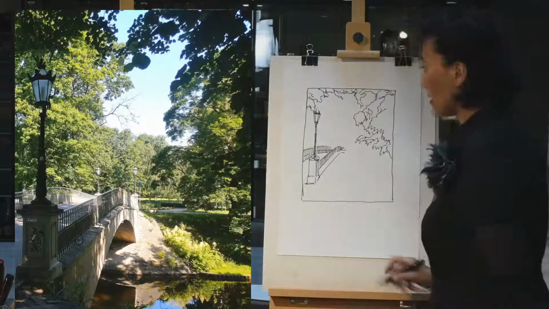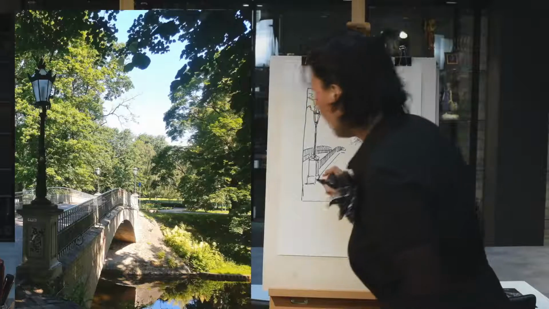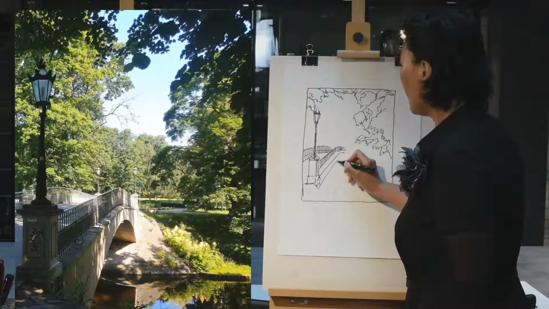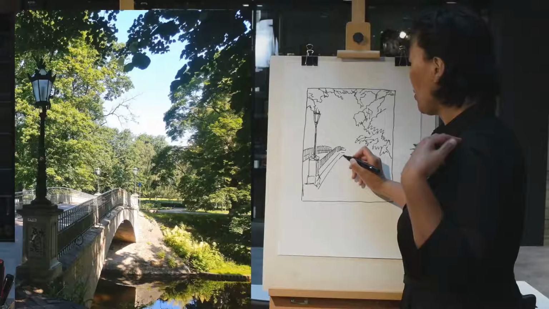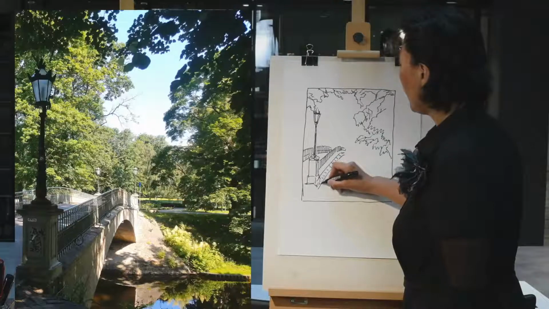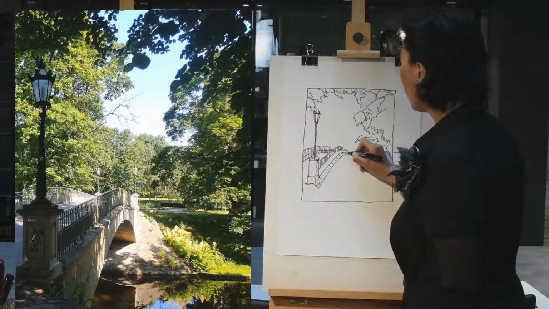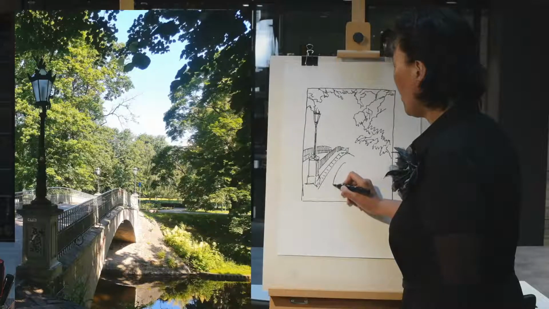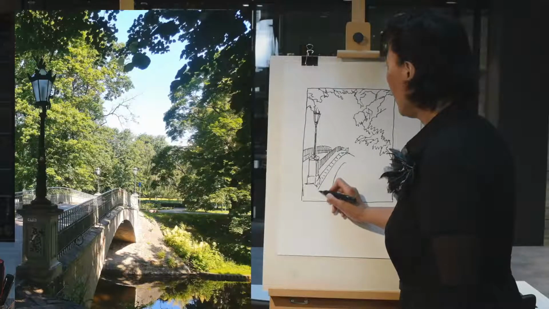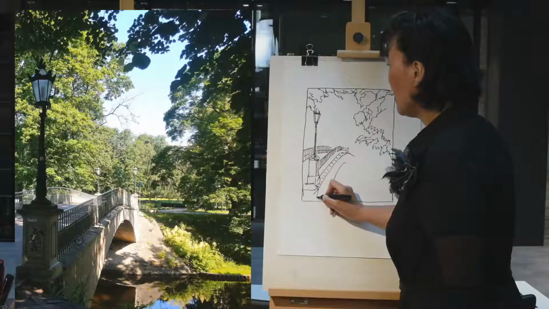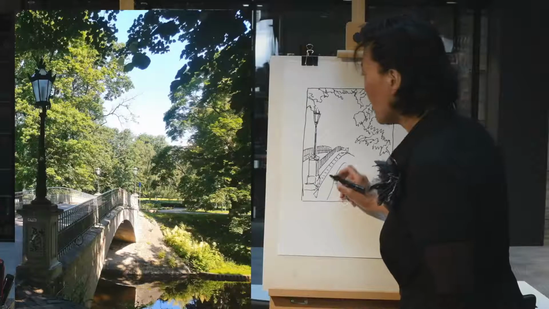See, like this. And for this part, the shoulder of the bridge. Just that. And the whole beautiful bridge.